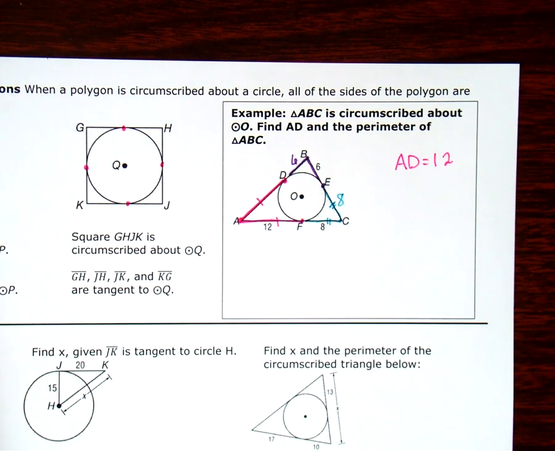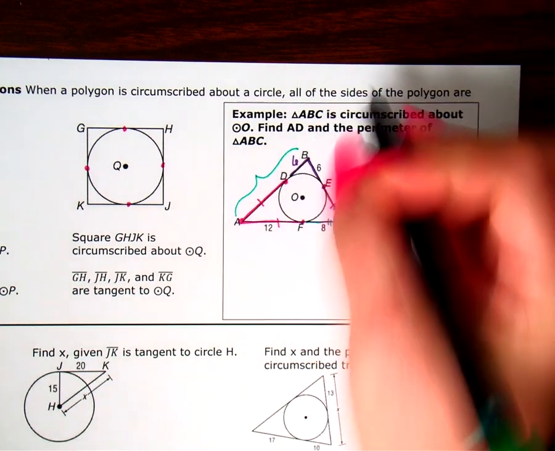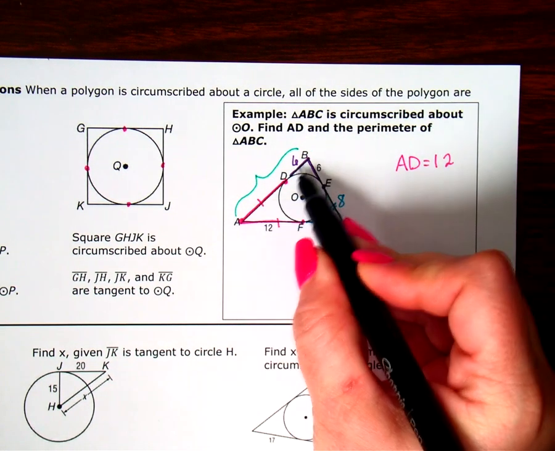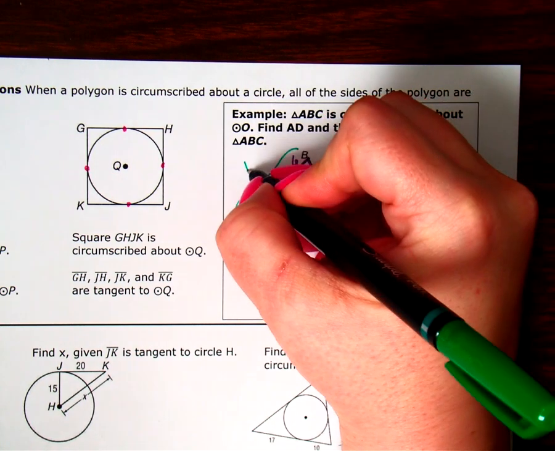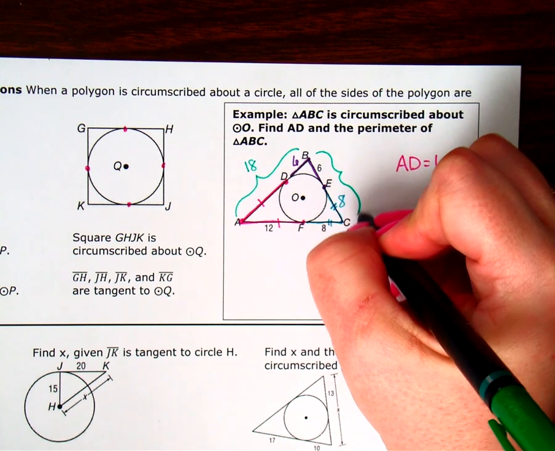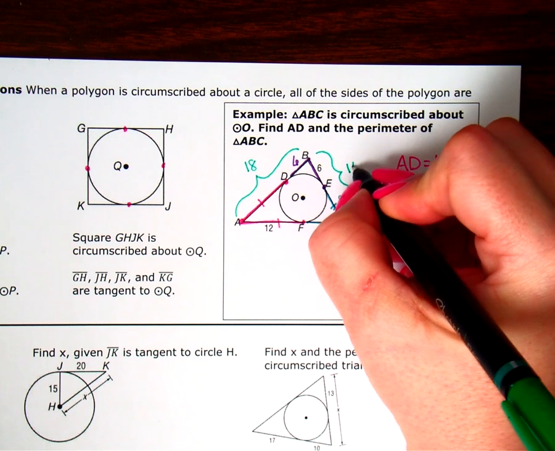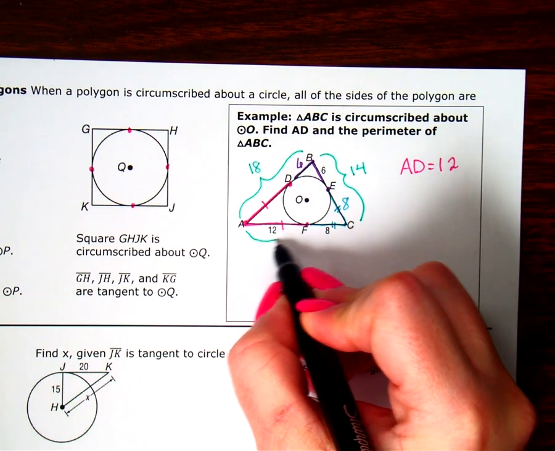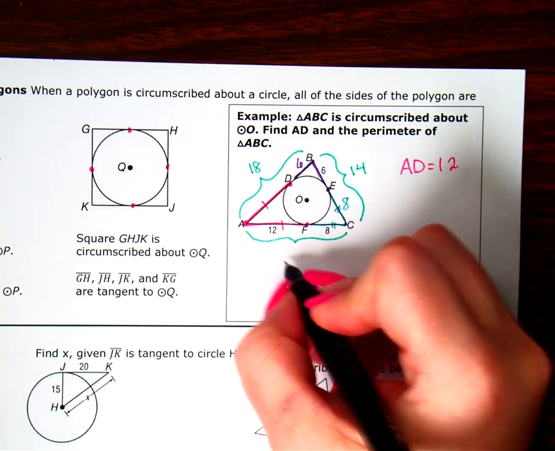So then when it asks me to find the perimeter, I can do that, right? Because I can say, all right, this side is this 12 plus this 6. So this whole side of the triangle is 12 plus 6, 18. This side of the triangle is 6 plus 8, which is 14. And this side of the triangle is 12 plus 8, which is 20.